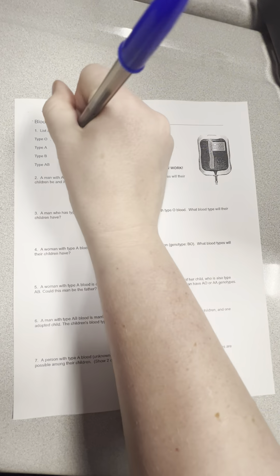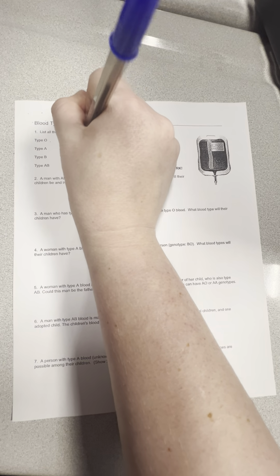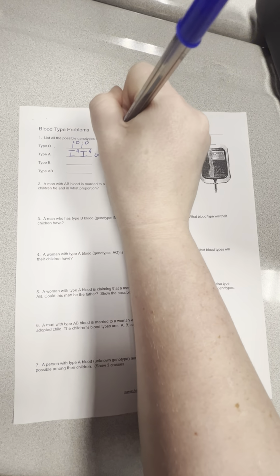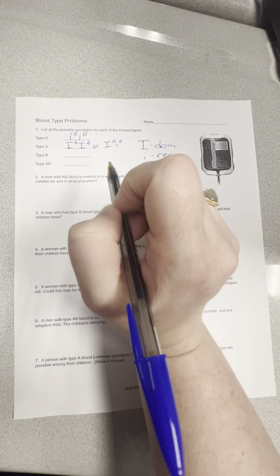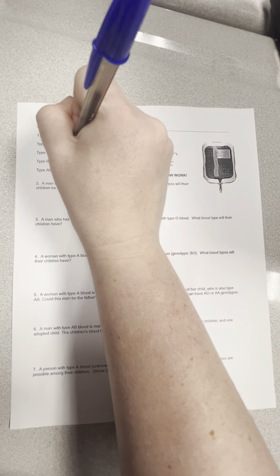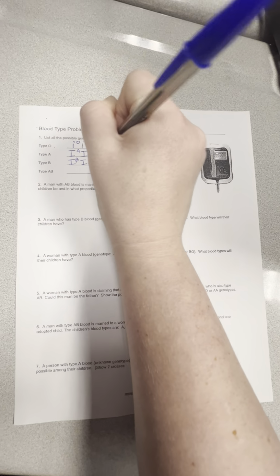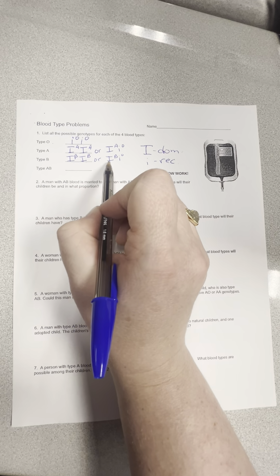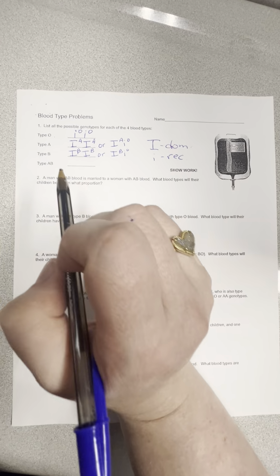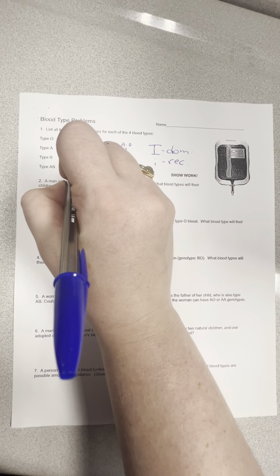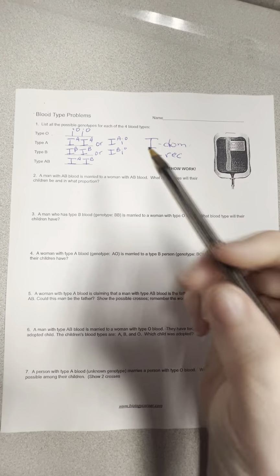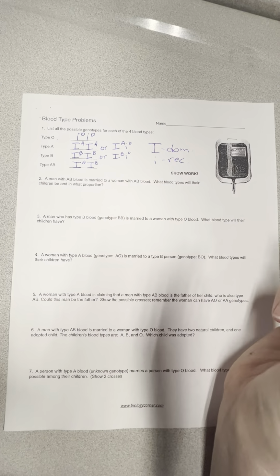Type A is going to be IA IA, because it shows dominant, dominant, or it's going to show IA IO, 1 dominant, 1 recessive. Both show type A blood type. Type B is the same, IB IB, or IB IO. We have dominant, dominant, or we have dominant recessive. Both show type B blood. And then we have type AB, so it's going to get an A from one parent and a B from the other parent. So these are the genotypes for each of the 4 blood types.